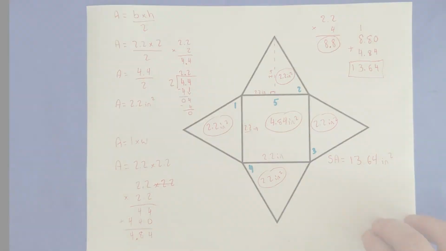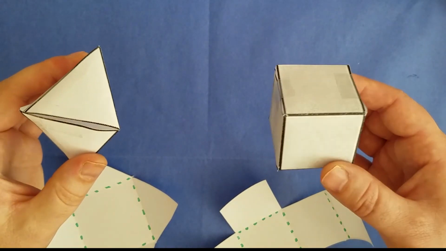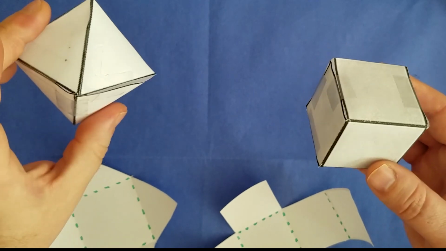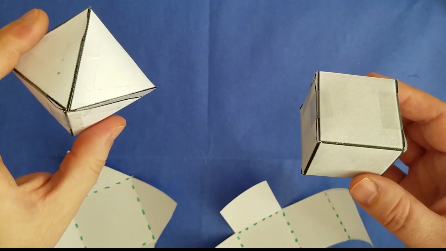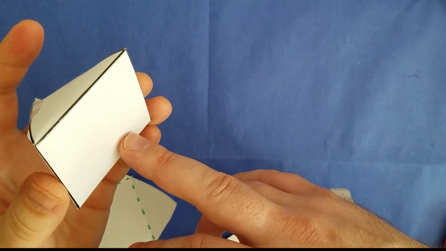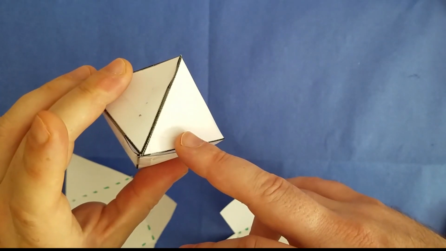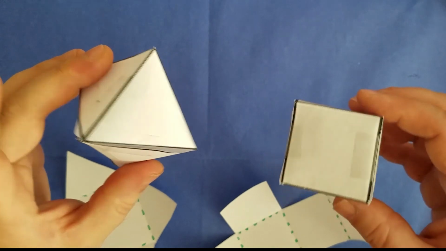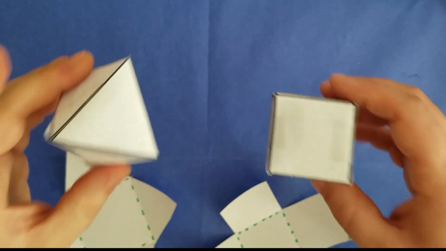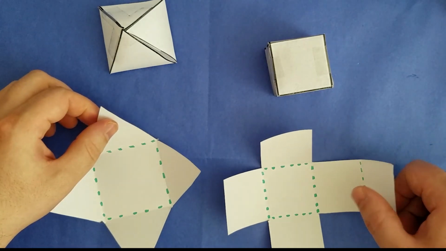And there we go. So it really doesn't matter if you have a cube, a rectangular prism, a triangular prism, a square pyramid, or a triangular pyramid, or any other kind of polyhedron. We find surface area using the same technique. The easiest way is to break it down into its net.